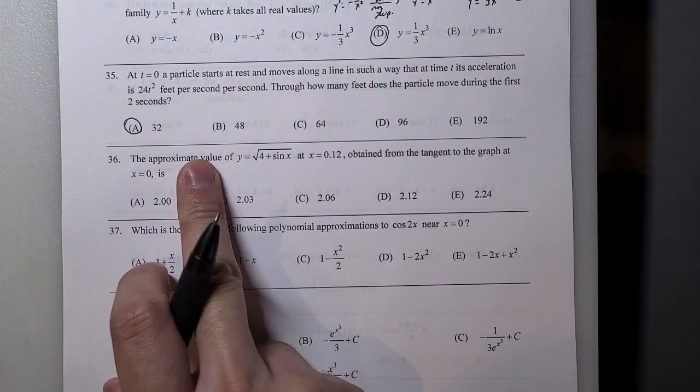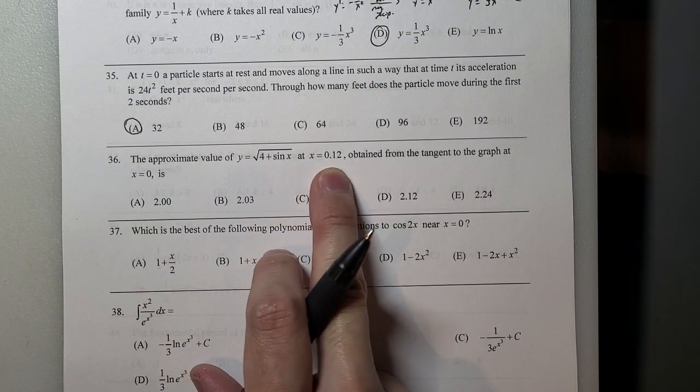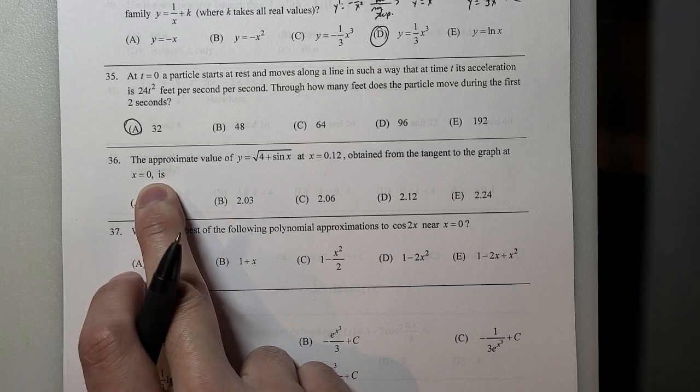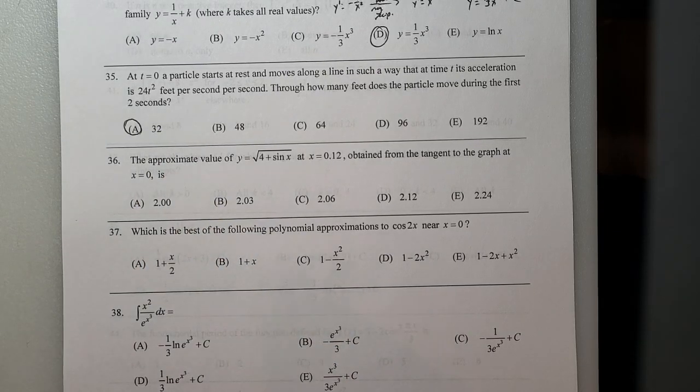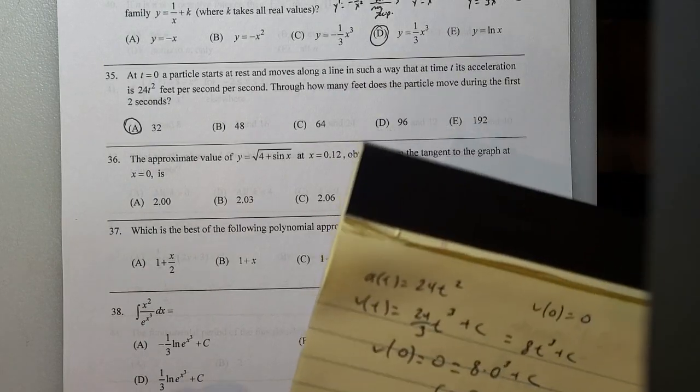Approximate value of y is square root of 4 plus sine x at x is 0.12, obtained from the tangent to the graph at x is 0. This is linear approximation, so let's find the equation of the tangent line.